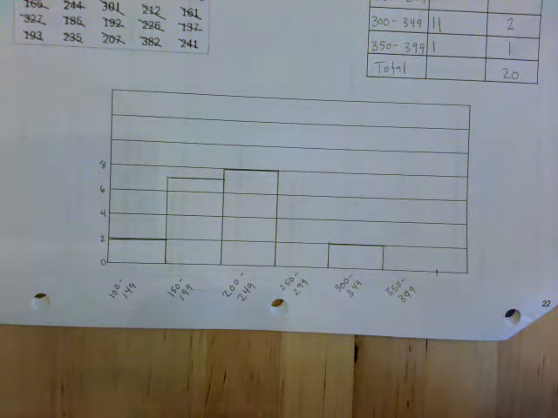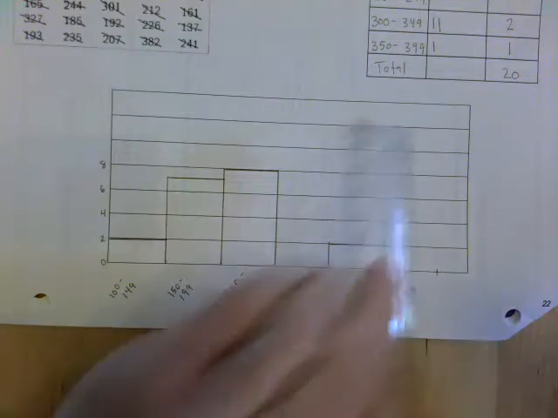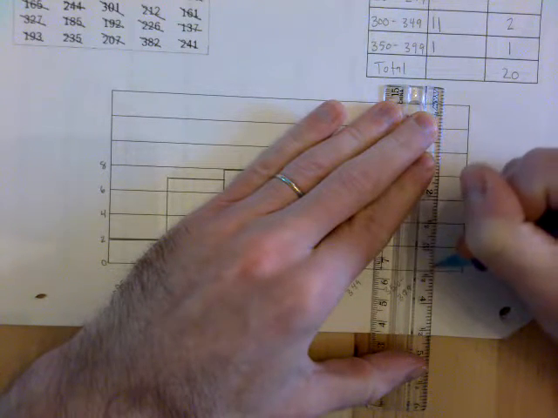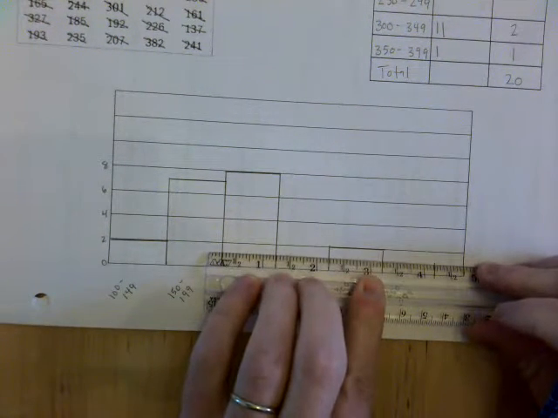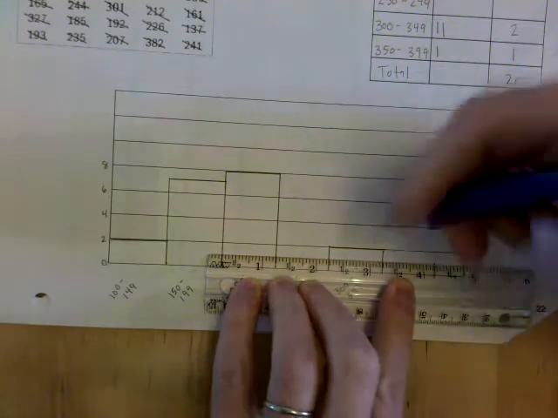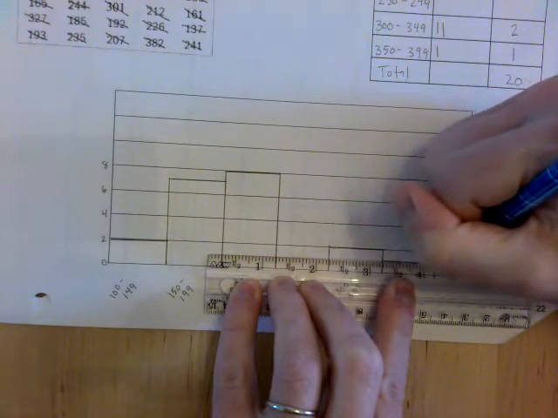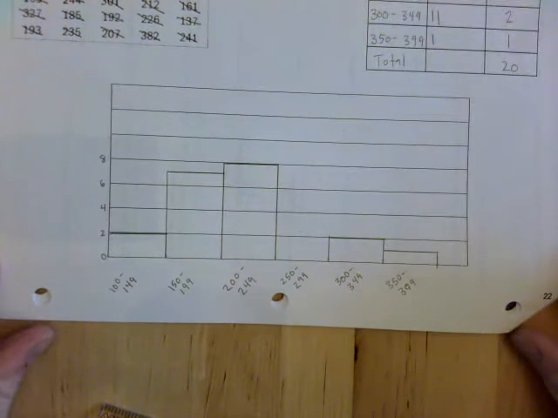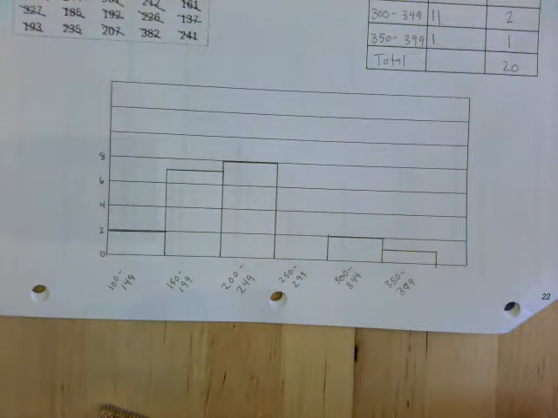Perfect. And the last one is one little data point from 350 to 399. I'm going to go up just halfway here to make 1. I'm going to go all the way over until it touches the bar right next to it. Beautiful.